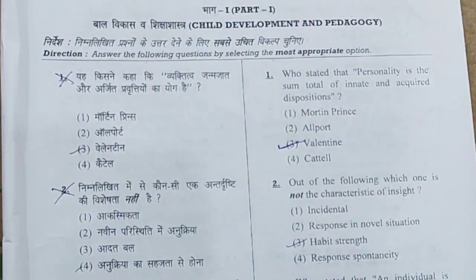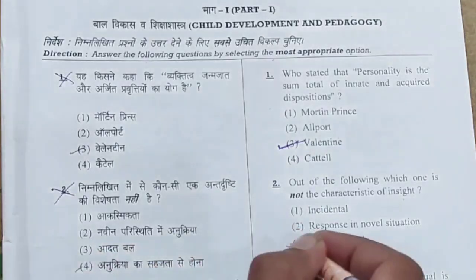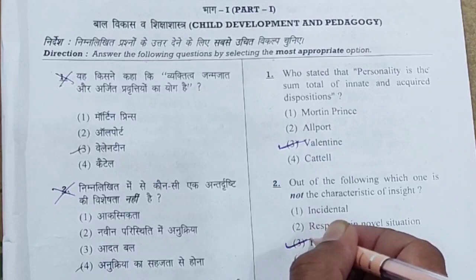Now question 2, out of the following, which one is not the characteristic of insight? Option 1, incidental. Option 2, response in novel situation. Option 3, habit strength. Option 4, response spontaneity. Students, the correct answer is option 3, habit strength.